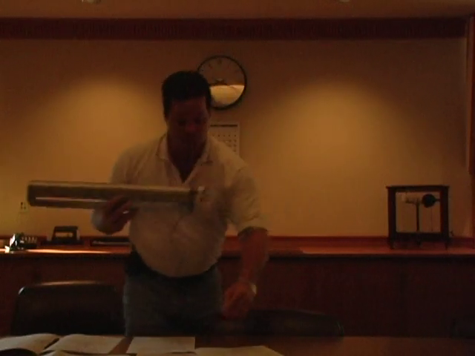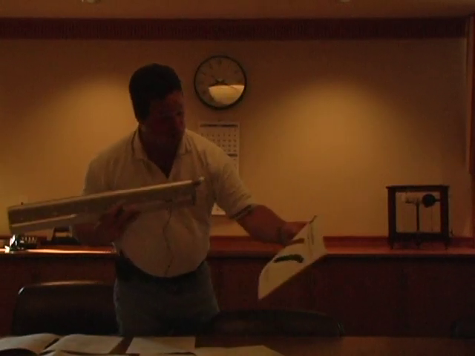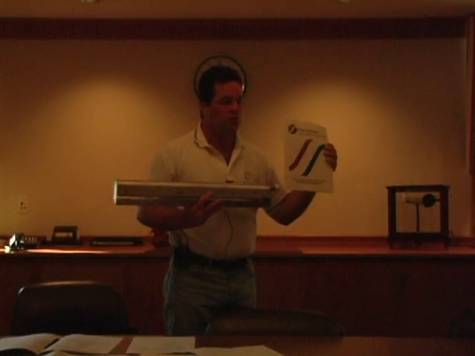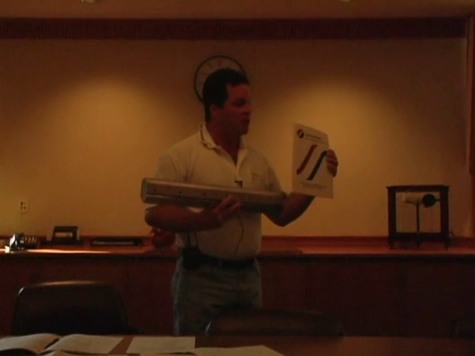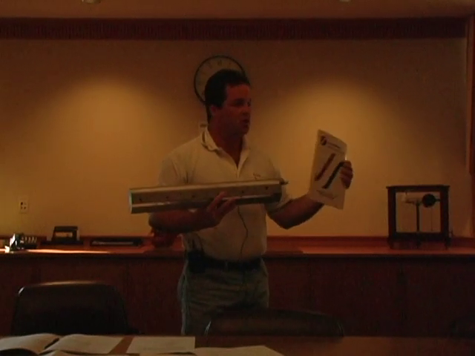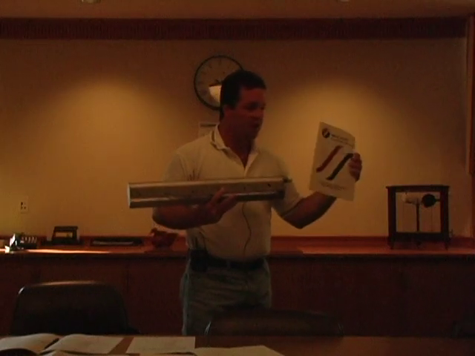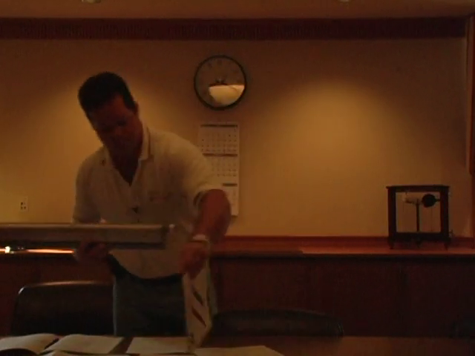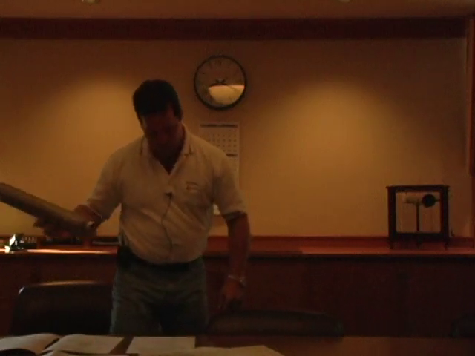Again, everything today that I'm talking about can be found in the O&M. These O&Ms are put together very, very good. Any kind of questions of operations, maintenance, preventative maintenance, long-term storage, everything that you need to know can be located in this O&M. Okay.